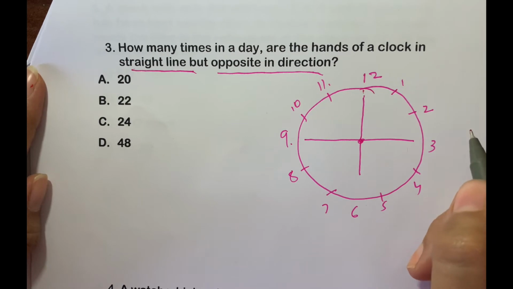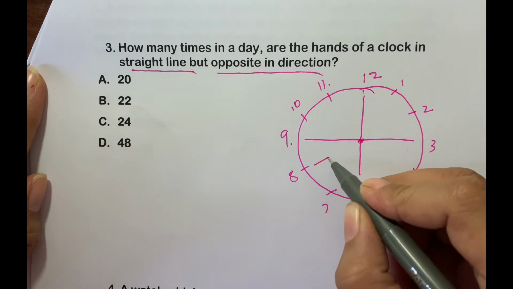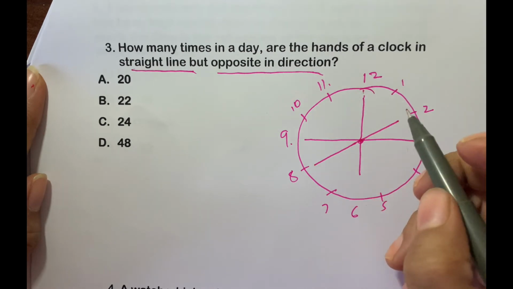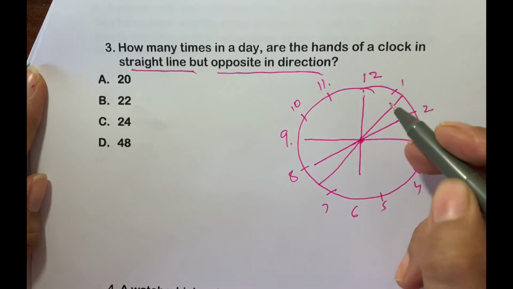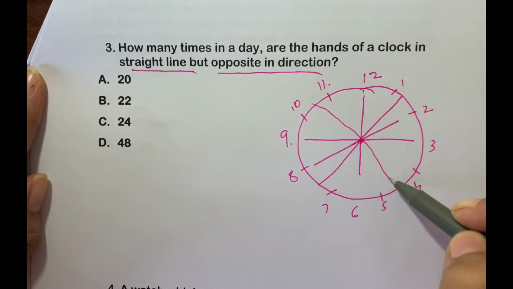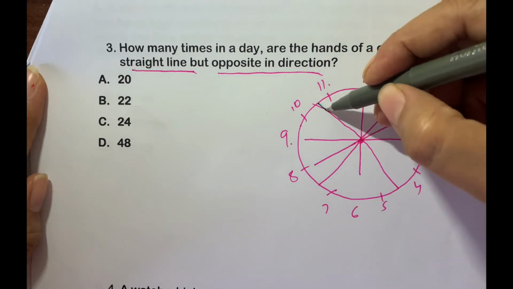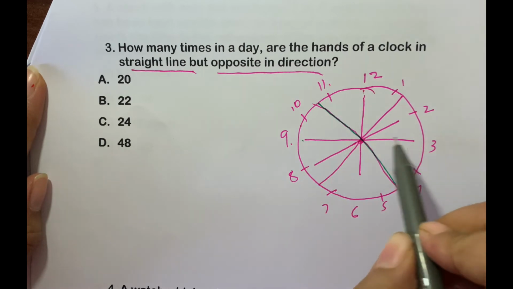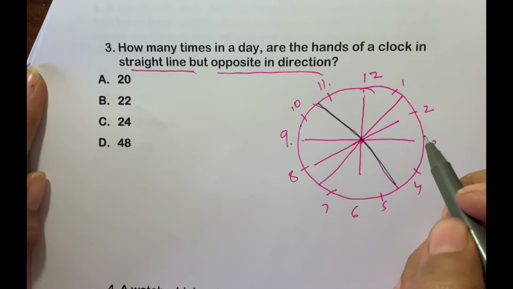Remember, the hands of a clock point in the opposite direction, also in the straight line. For example, like this. Exactly not like this, so somewhere here in between. So this is taken as the straight line and opposite. These lines are being taken as the opposite, whereas these are taken as the straight here. This and this are taken as straight.